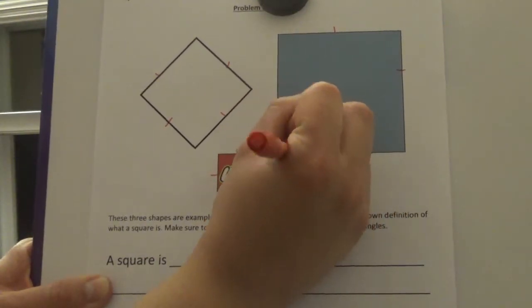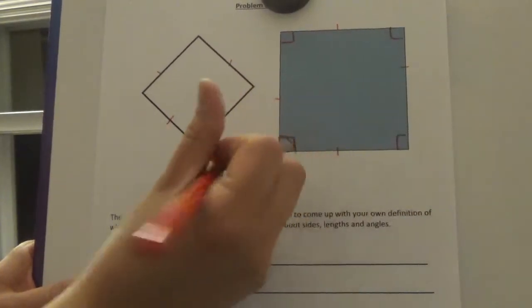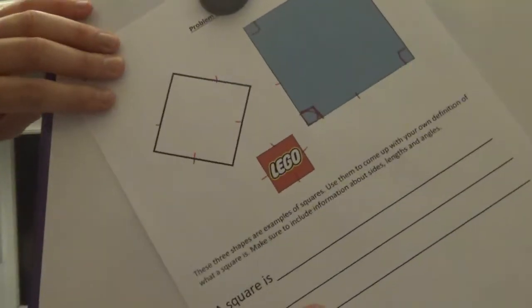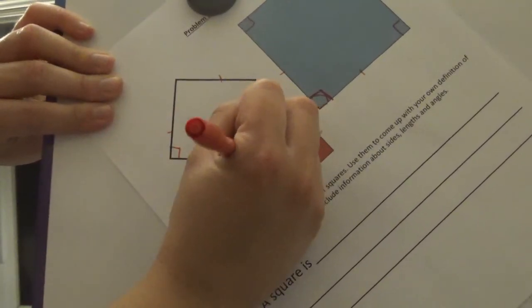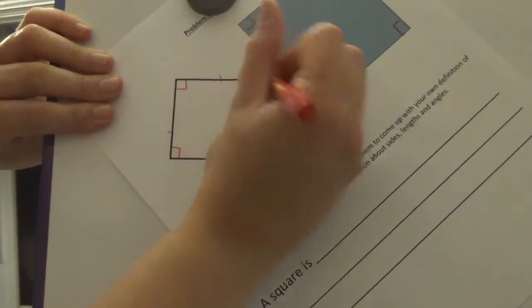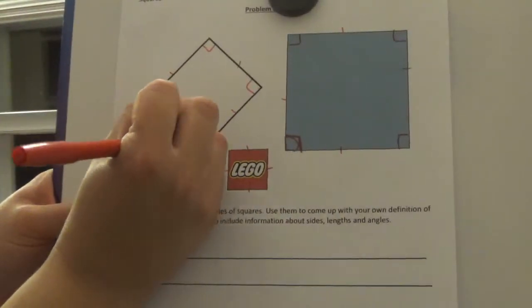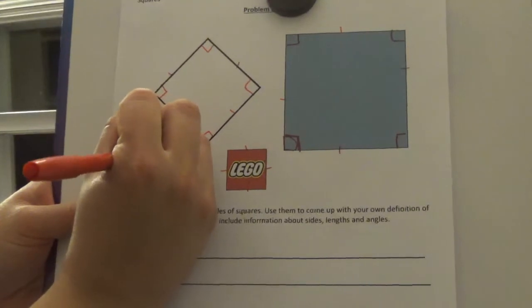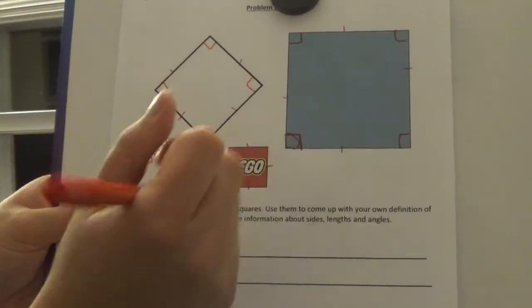This is actually how we show a right angle. We have right angles here. And then if we turn this one a little bit, so this is the flat part, you can also see that these are right angles. So far we know that there are 4 sides, 4 right angles. And let's start talking about side lengths.